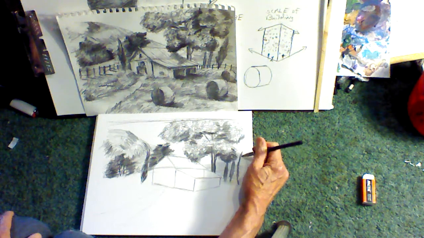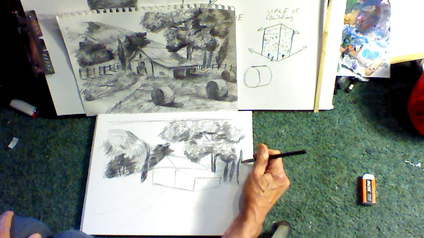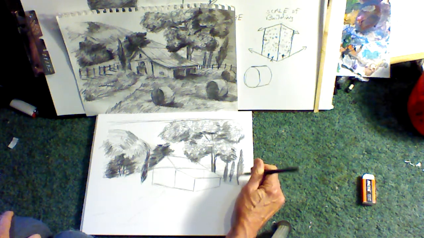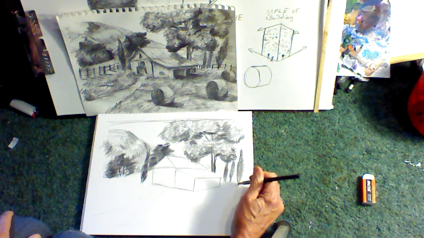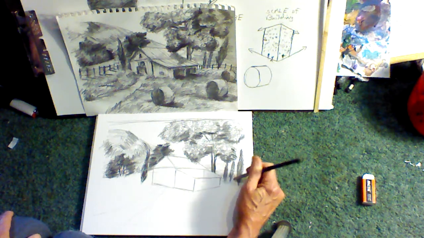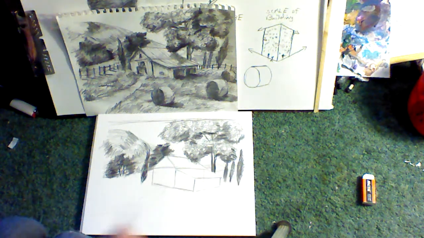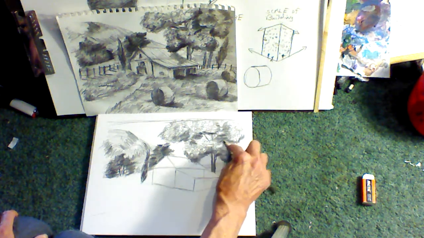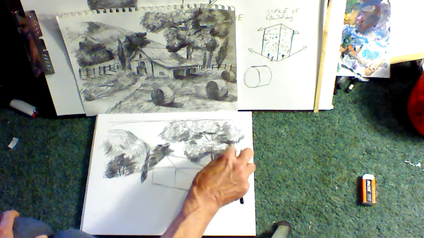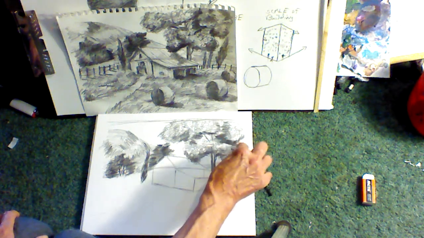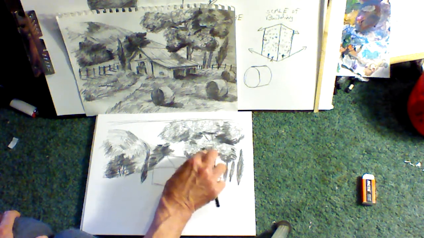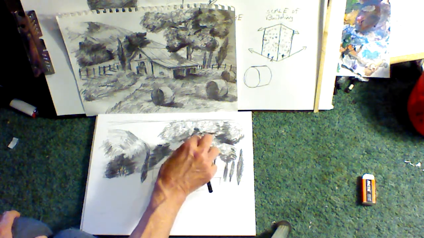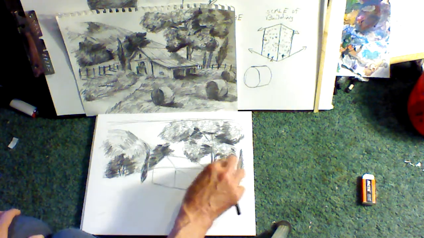A little taller one here. Keeping this pretty tight to the trunk line. A little more drama up here in this tree. I'm not real happy with it yet. That's pretty good.